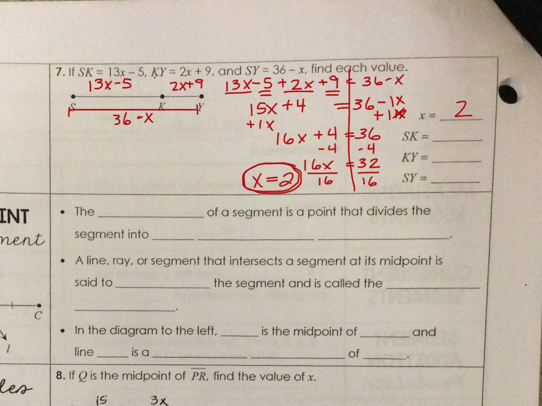So x equals 2. I helped you figure that out. Now I need you to plug in that 2 into SK and you'll get a number answer. So you would say 13 times 2 minus 5. Then I need you to plug in that x is 2 for KY and you'll get an answer when you plug it in. 2 times 2 plus 9. And then do the same thing for the whole thing. 36 minus x, it'd just be 36 minus 2, and you'll get number answers.